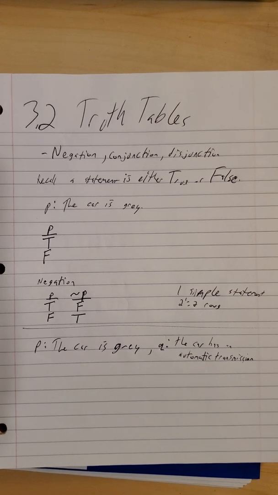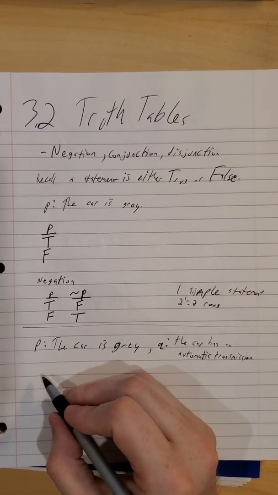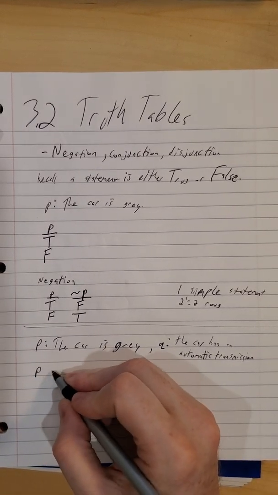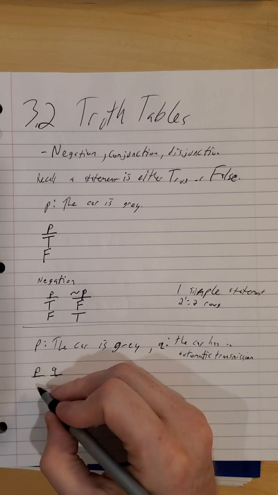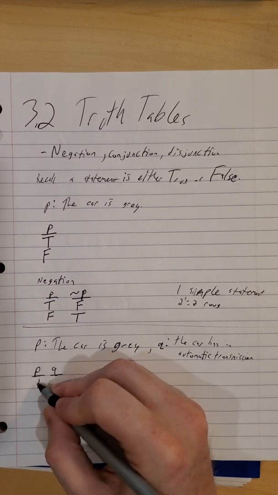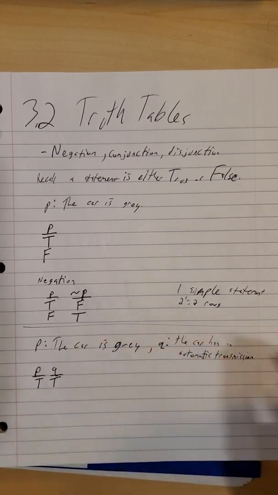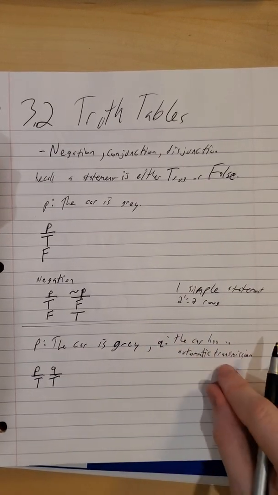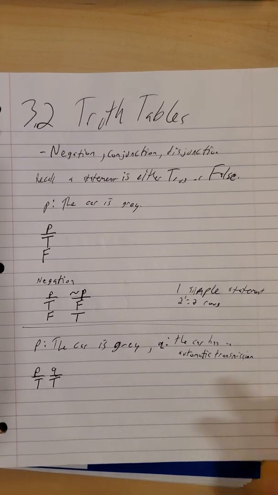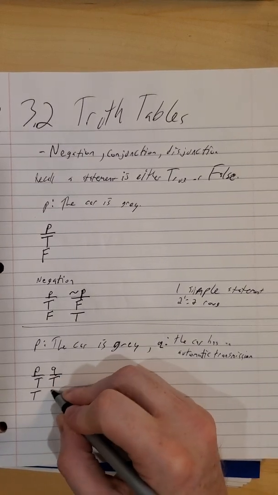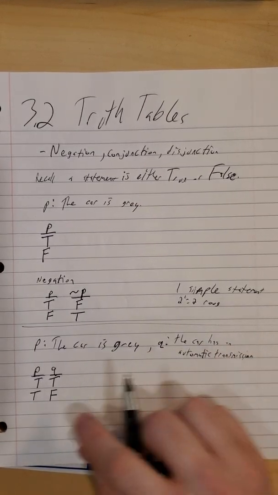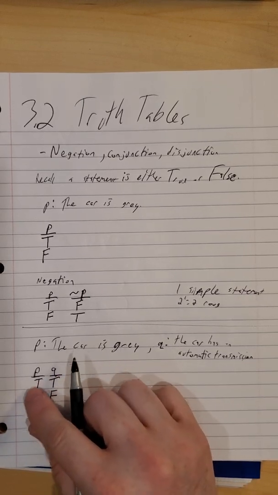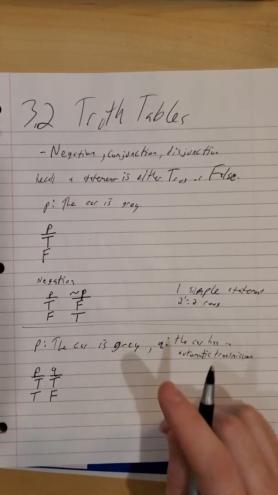Now, there are more possibilities than just true or false now. So we're actually going to need two columns, one for P, one for Q. So maybe both statements are true. Maybe we're looking at a gray car that has an automatic trans. But maybe we're looking at a gray car that does not have an automatic transmission. These are the only two possibilities for starting with a true statement.